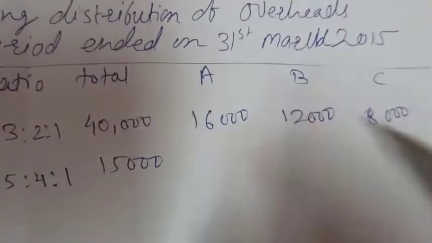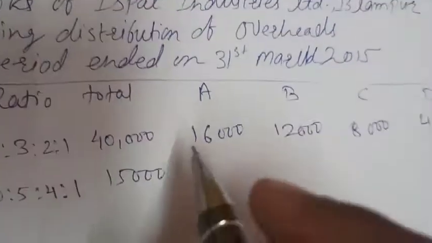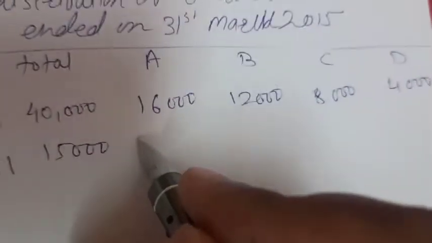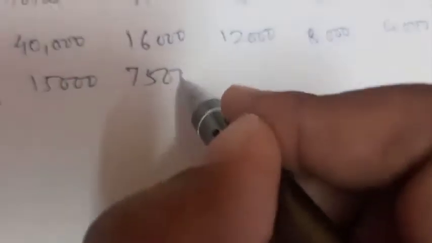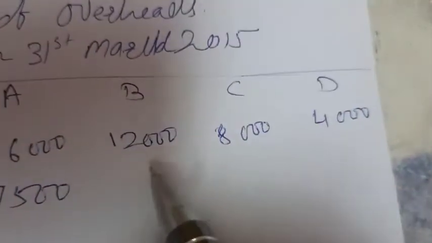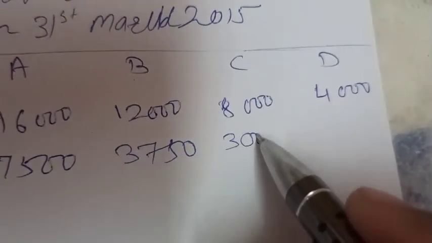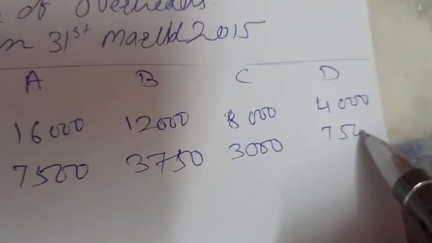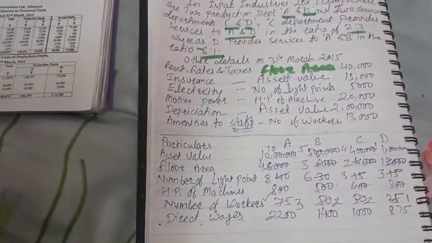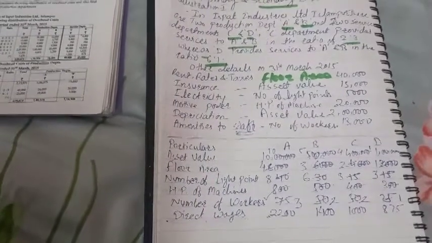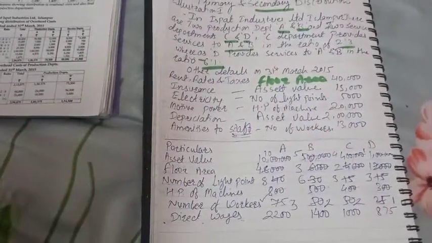Now just record in the columns: 7,500, 3,750, 3,000 and 750. Next overhead is electricity, and basis is number of light points, and amount is 5,000.